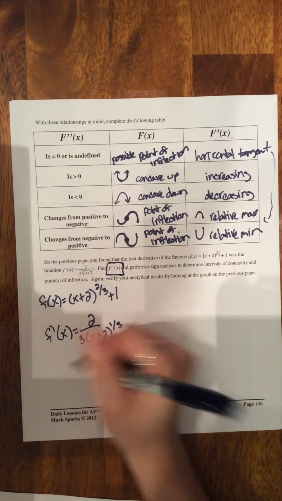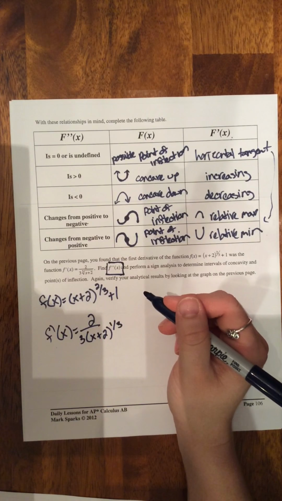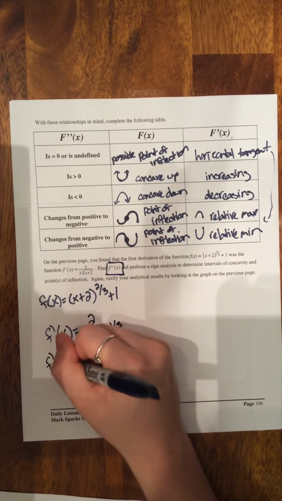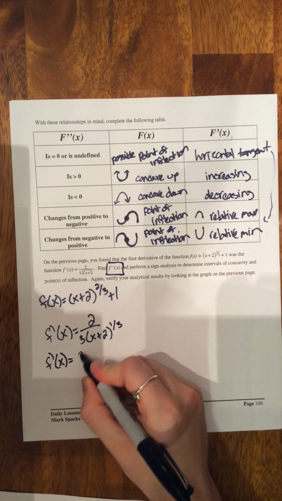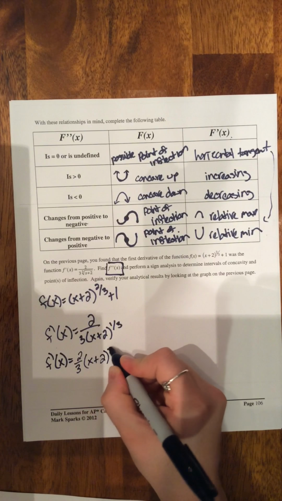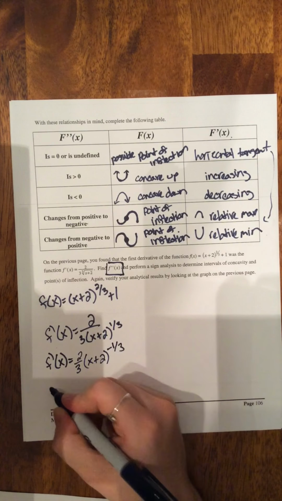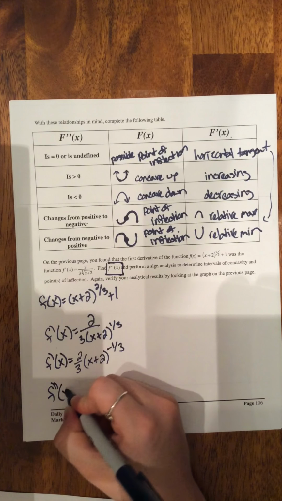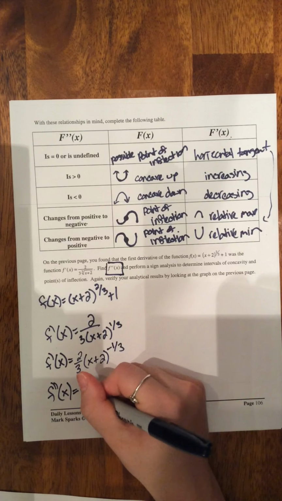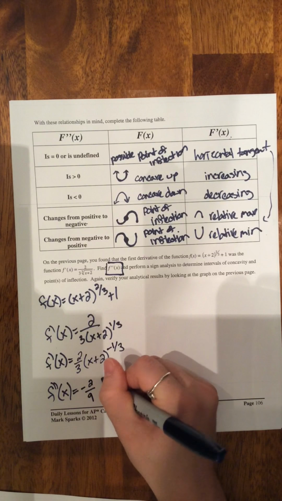So f double prime. Again, I don't really want to rewrite this. So I'm going to say f prime, be sure to label, is the same thing as 2/3 times (x plus 2) to the negative 1/3 power. That means f double prime will be negative 1/3 times 2/3. So I have negative 2/9.